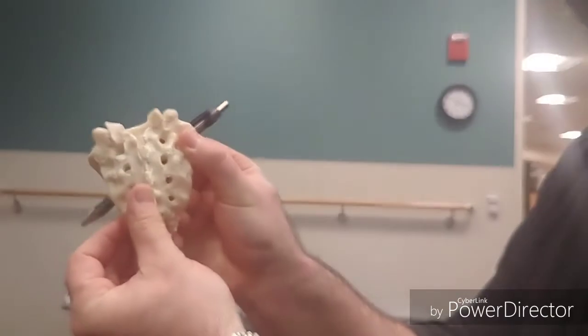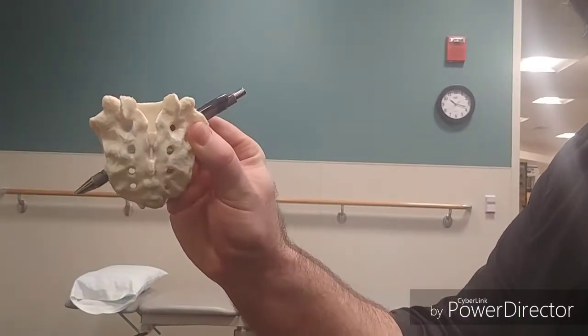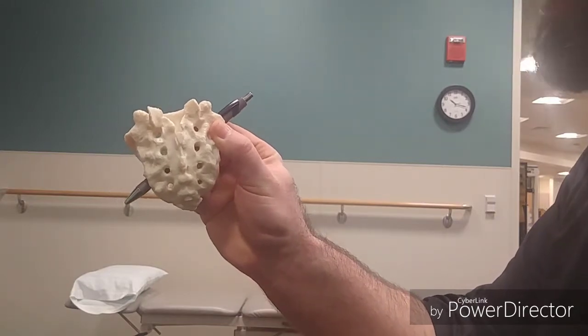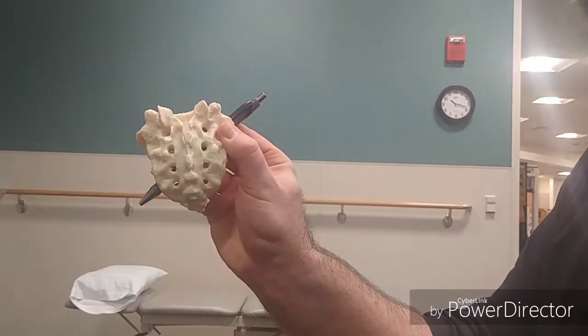So the sacrum here, if I take a pen and don't put it straight vertically up and down, but more on a diagonal, like this, that would be the axis that we would have the sacrum move on. Now, the sacrum right now is facing up and down.